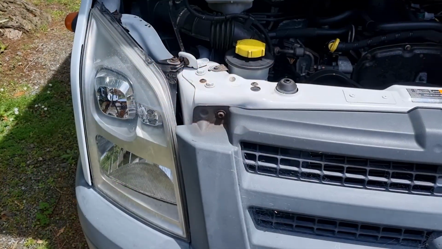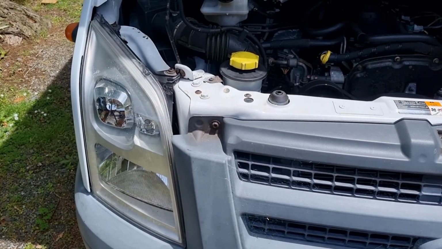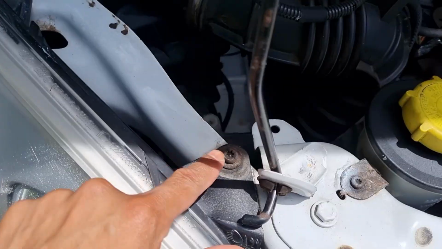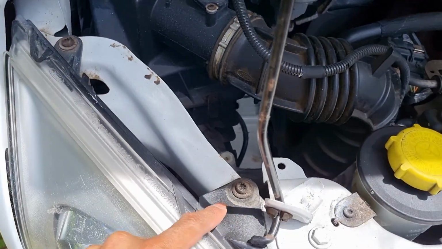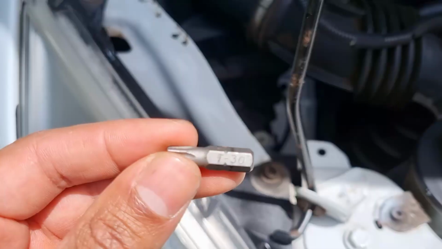Things simpler, and to give you a better view of the adjusters, I'll remove the headlight. So you just want to access it by these 2 Torx bolts over here. So we'll go ahead and remove that, and then there's clips at the bottom which I'll show you. Use a T30 Torx bit when removing the bolts.